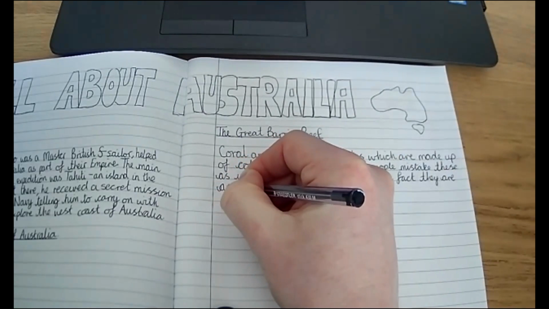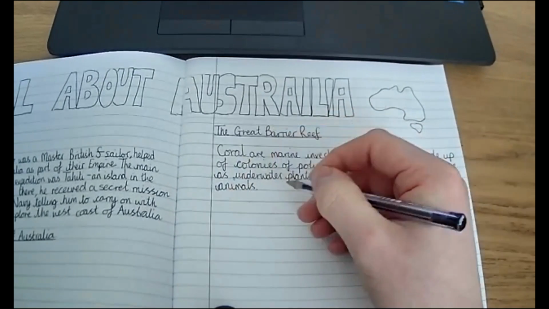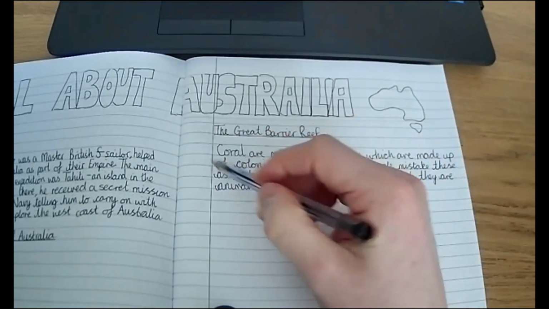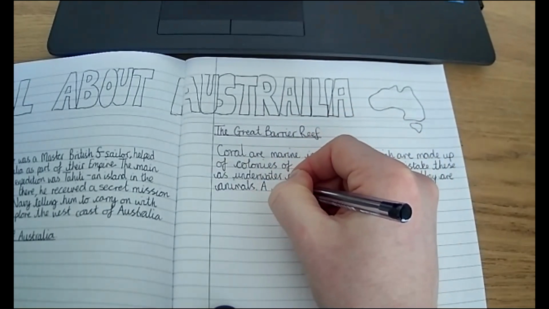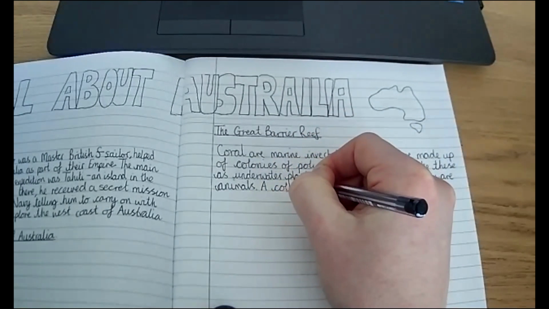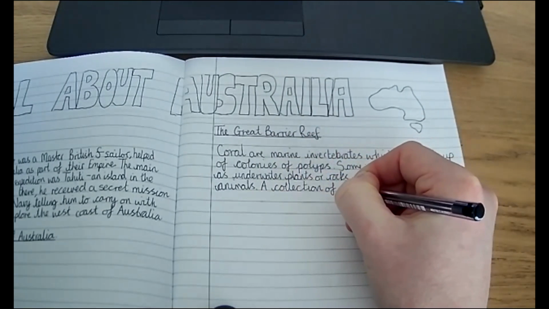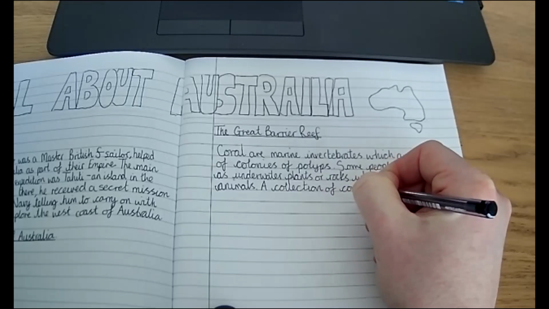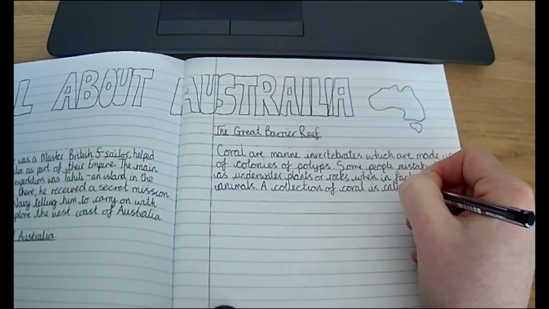And then what's a reef then was the other question, wasn't it? What's a reef? So I'm coming off this, it's a collection of coral. So a collection of coral, or could even put a system of coral maybe. A collection of coral is called a reef.